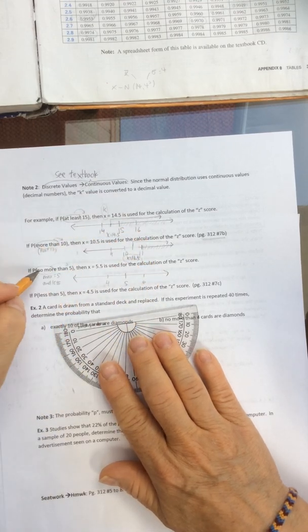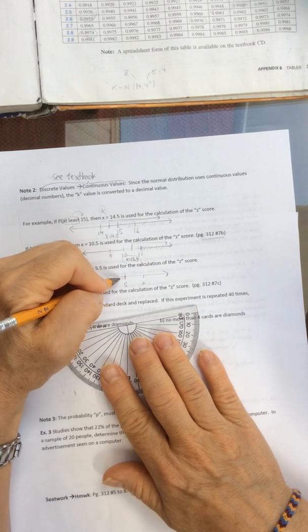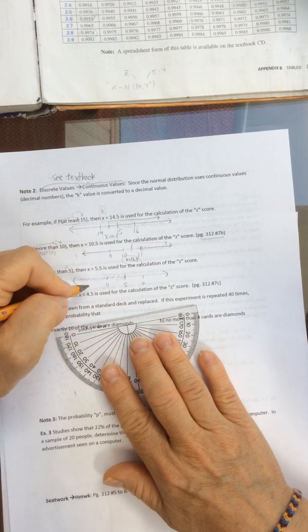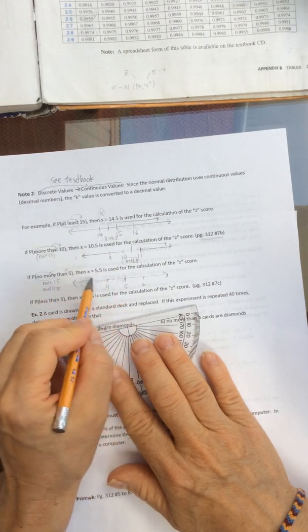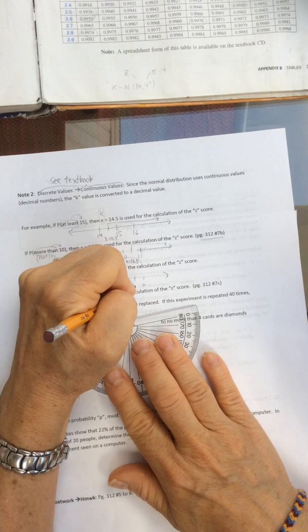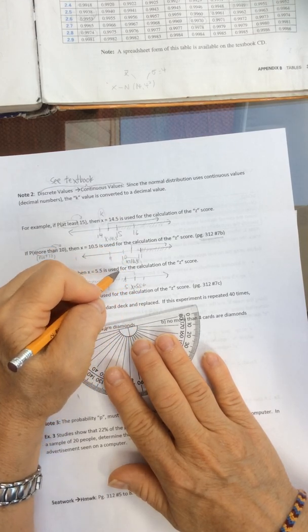If it's no more than 5, we've got 5, and we've got 4, and we've got all the values to the left of that. But now what is outside of this band of values? Well, x is equal to 5.5. It's got to be outside of.